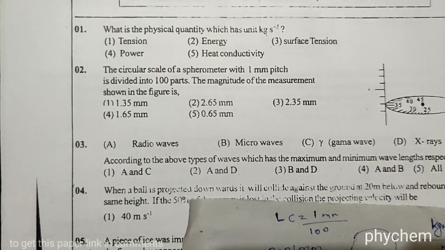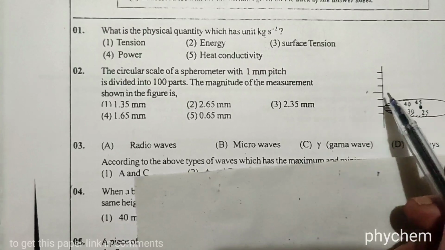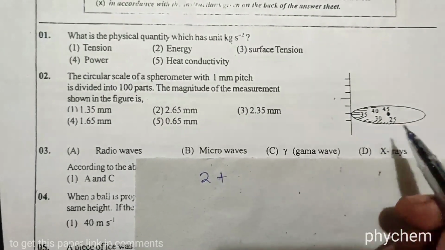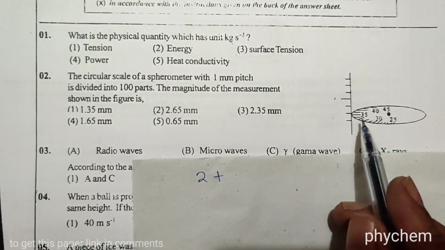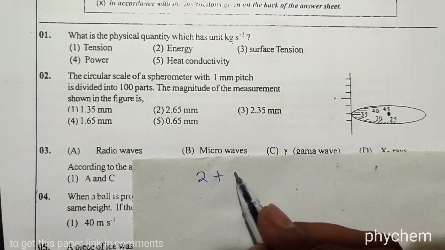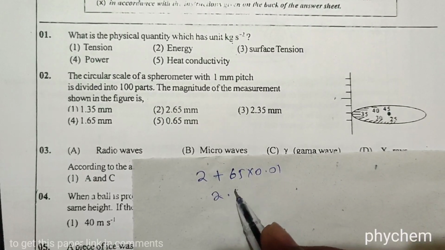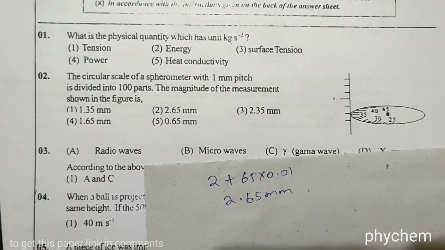Now just move this. Okay, now the answer is 0.1, so 2. 2 plus (100 minus 35) into least count, which is 65 into 0.01. The answer would be 2.65 millimeter. Okay, the second answer is right one.